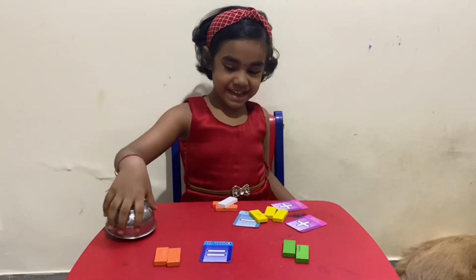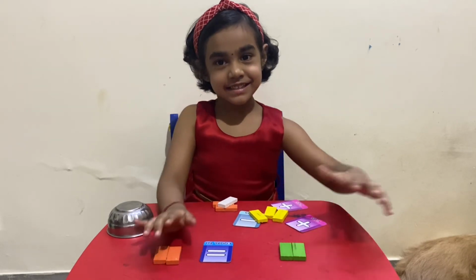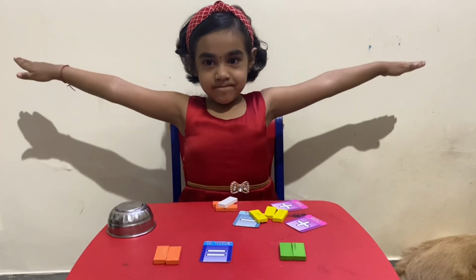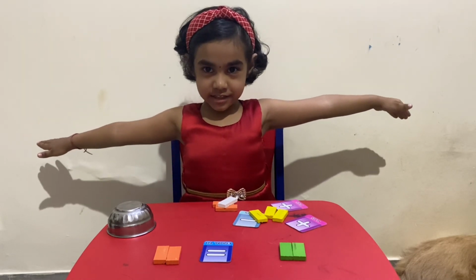Just see. Now left hand side is equal to right hand side. Yes. It is a balanced equation now. Yes. Like a seesaw. Oh, now it's not moving. It's a balanced seesaw, right? Yes. Thank you, Aria.